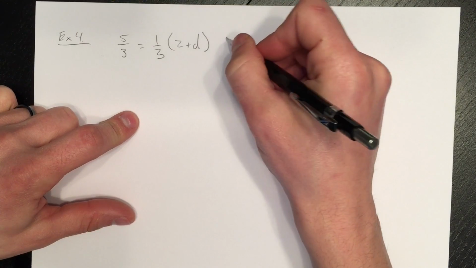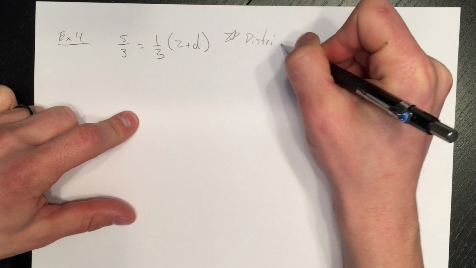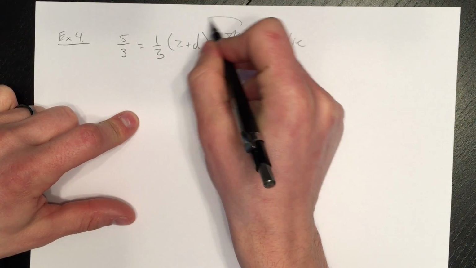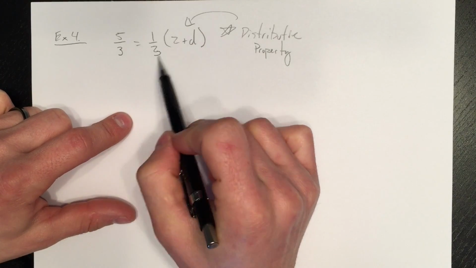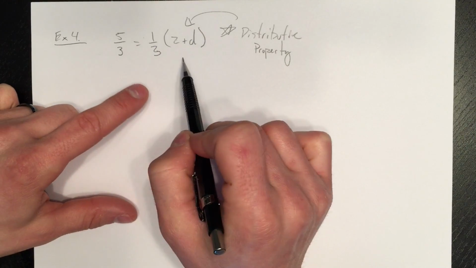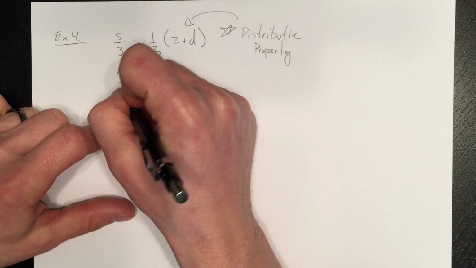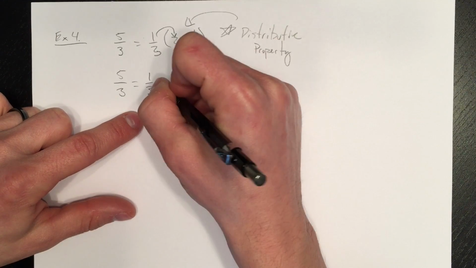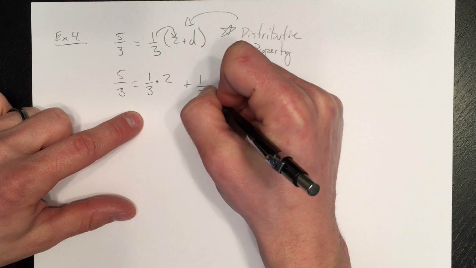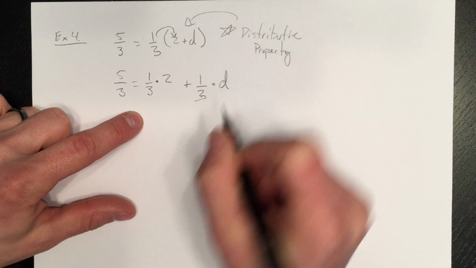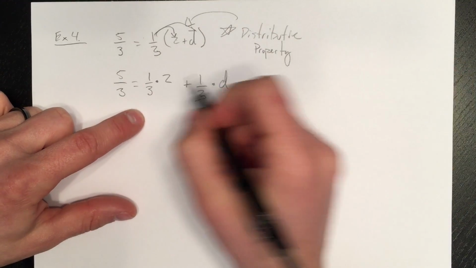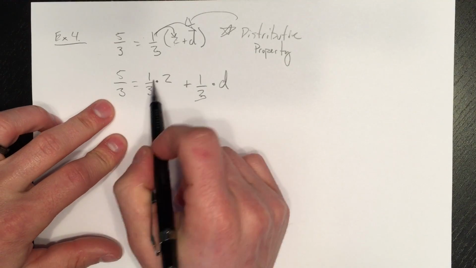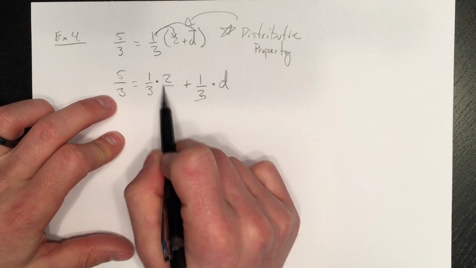But we have to use the distributive property right here. Okay? So we have to take this 1/3 and multiply it by 2 and by d to get rid of the parentheses. So 5/3 equals 1/3 multiplied by 2 plus 1/3 multiplied by d. So I just multiplied that 1/3 by whatever was in the parentheses. Now, we just multiply right across. When there's just one number, there's really a 1 right there.